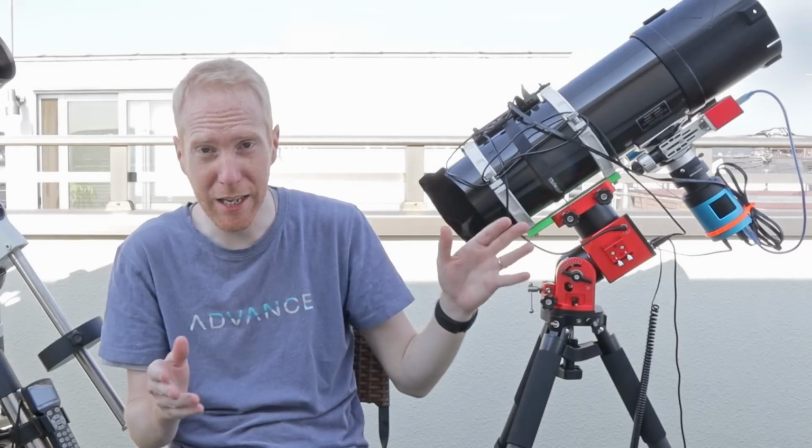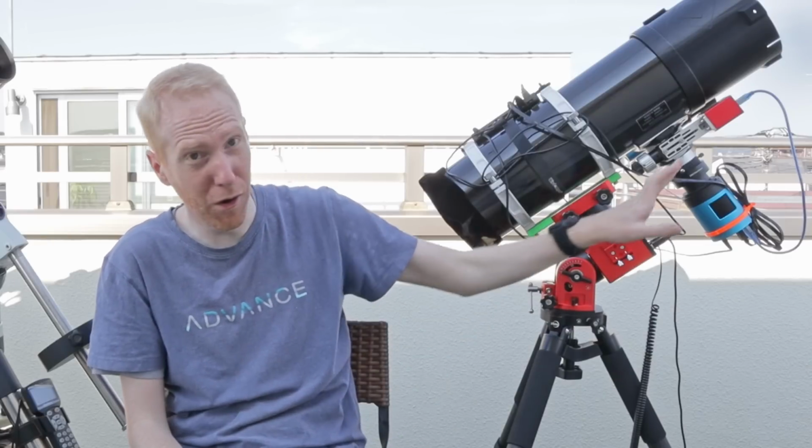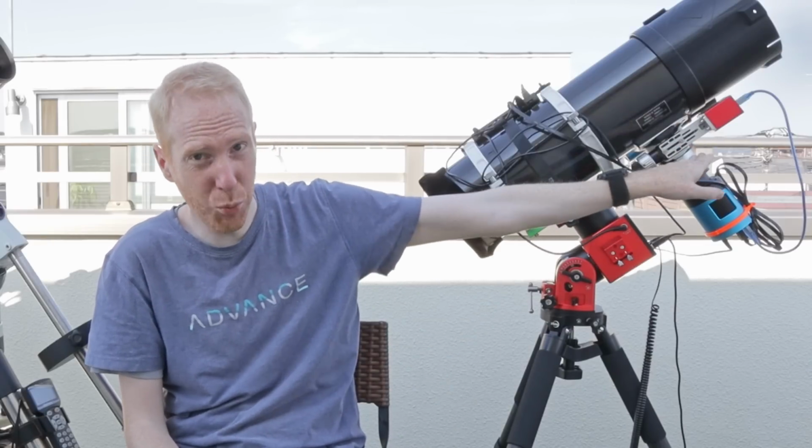And a dead giveaway for that is if you have stars trailing most of the time, except when you're close to zenith, when you're looking almost above. If you have less star trailing, it means likely the cause is focuser sag. And this is what I have.